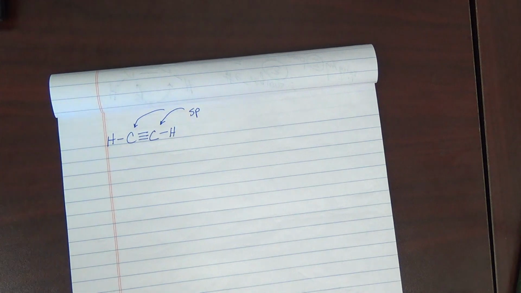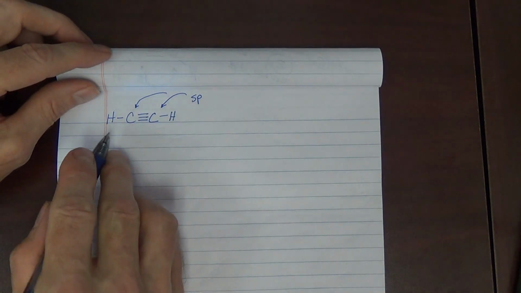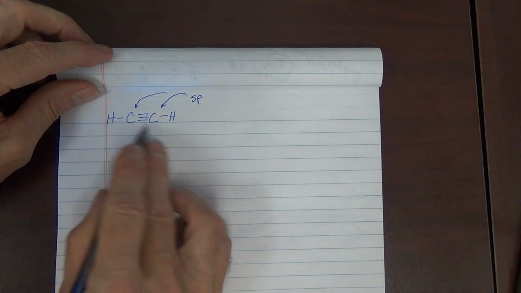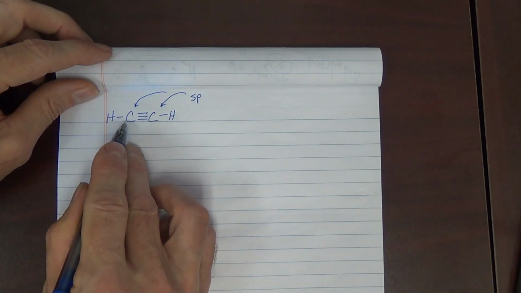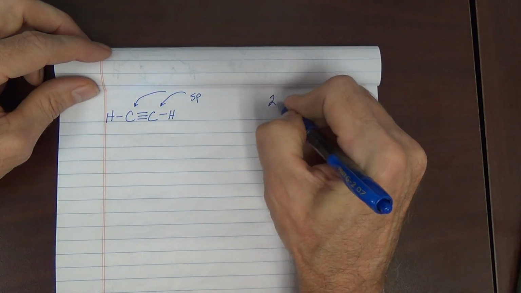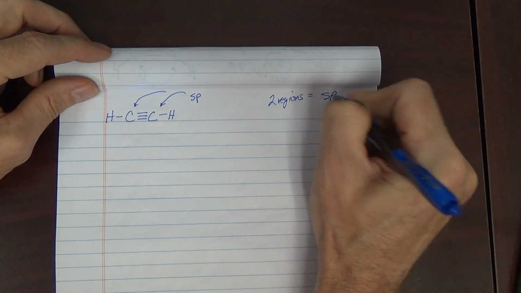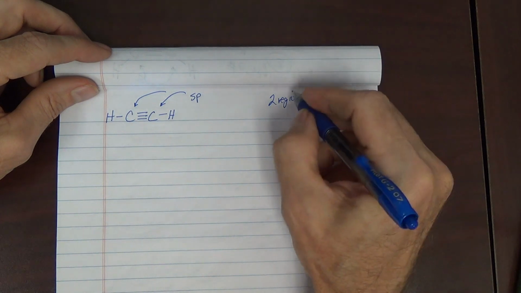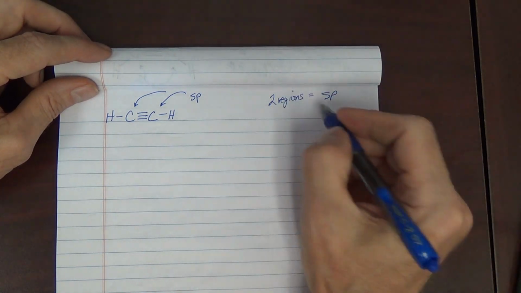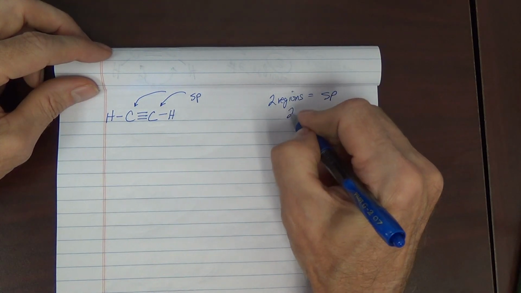They're both the same. The first question we can ask here is how many regions are around this carbon? Either one, they're both the same. Let's focus on this one. 2 regions. 2 regions is going to equal sp. How many hybrids do we need? Well, you need 2 hybrids.